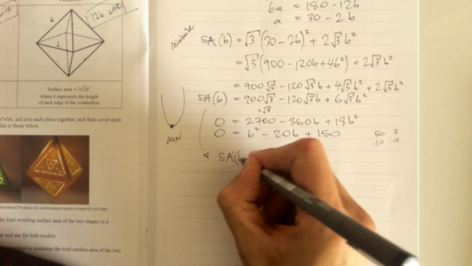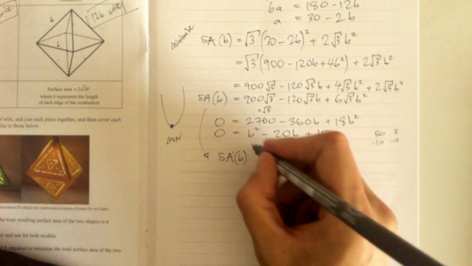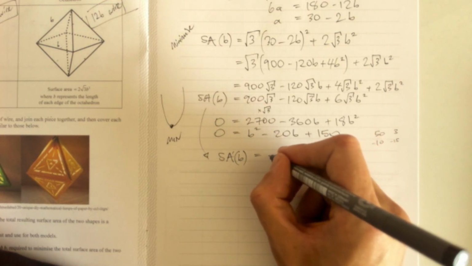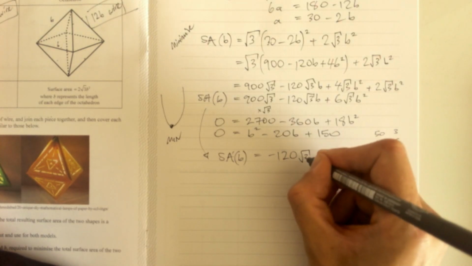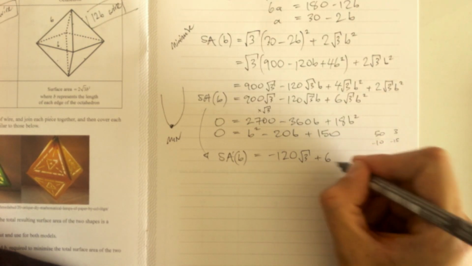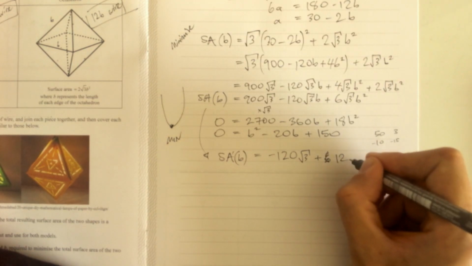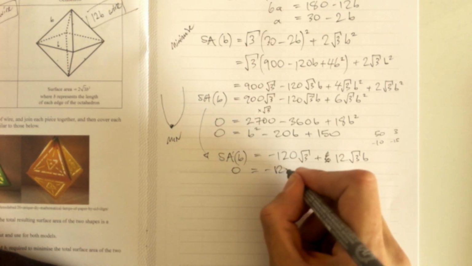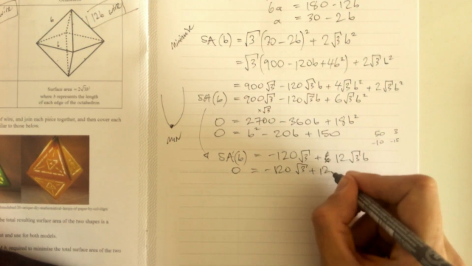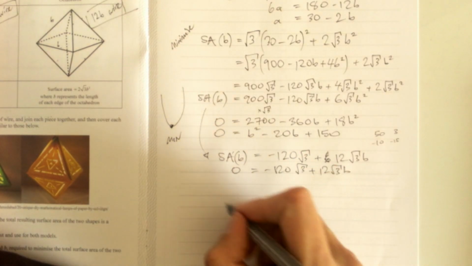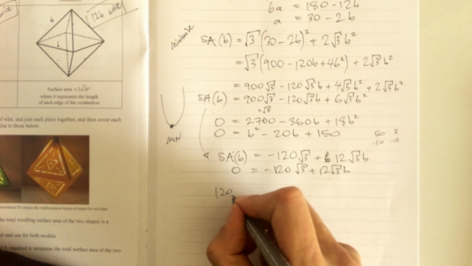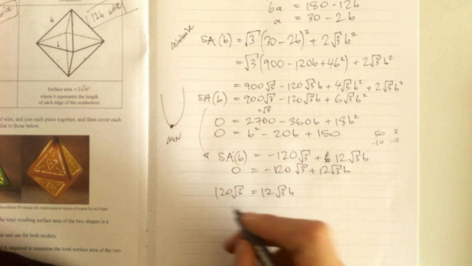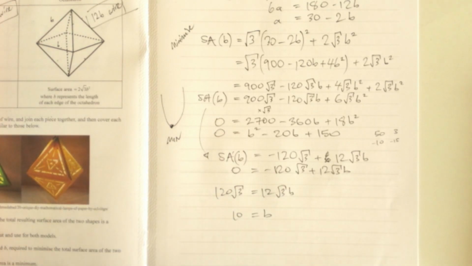SA dash of b. Yeah, I was wondering why there was going to be two answers. This equals, oh yeah, this gets rid of all the crap. Nice. Plus 12 root 3 b. And then 0 equals all that. And then I'm going to send that over. 120 root 3 equals 12 root 3 b. And then 10 equals b.